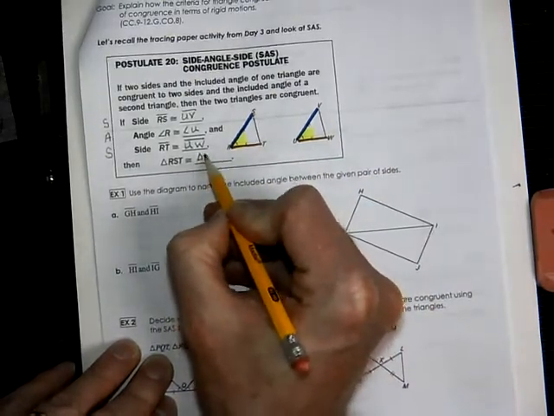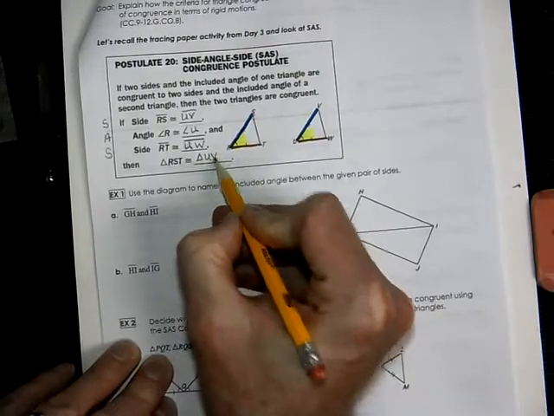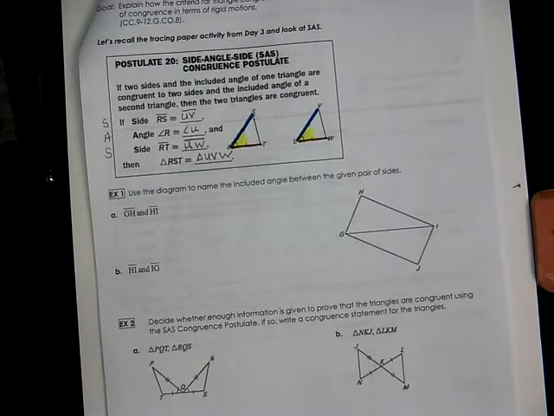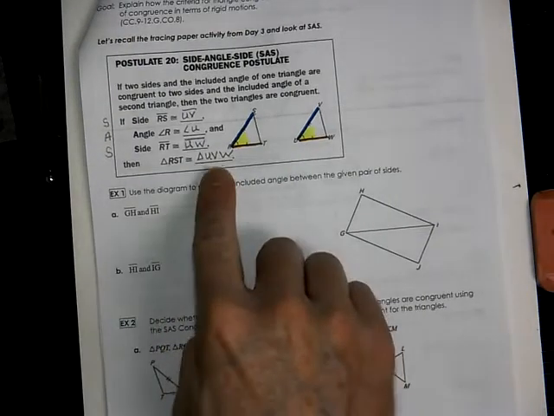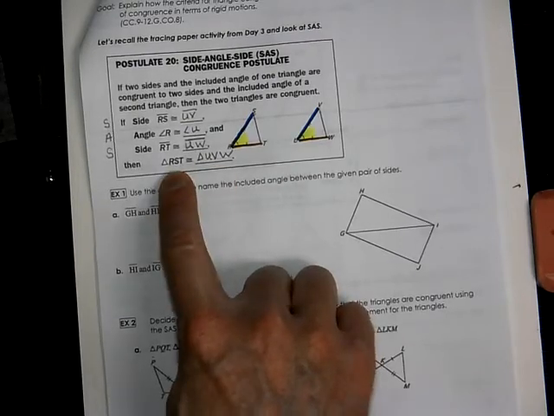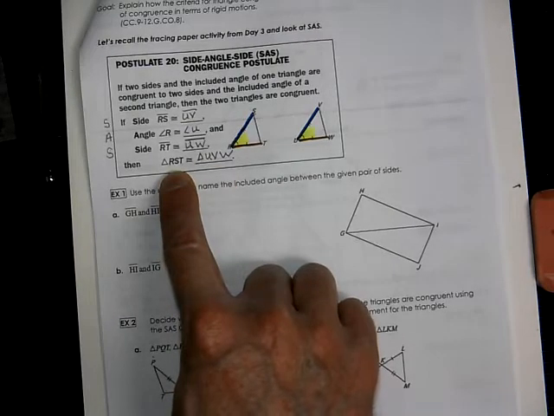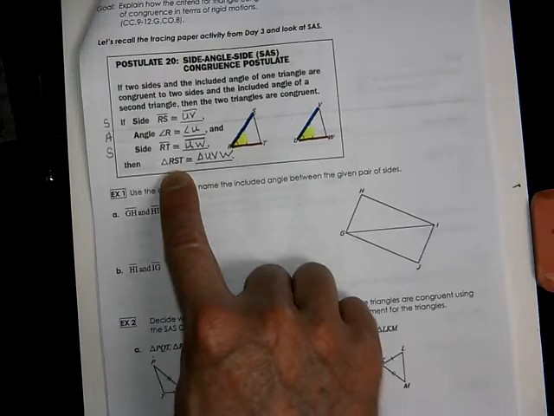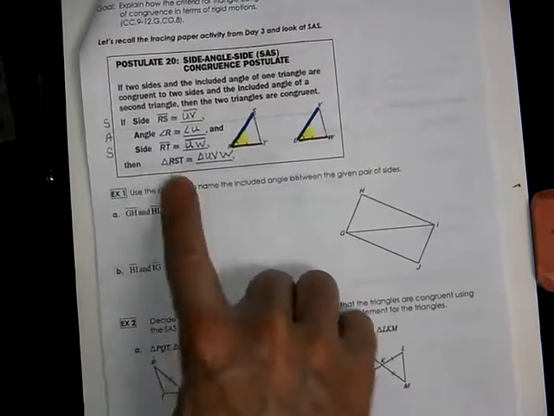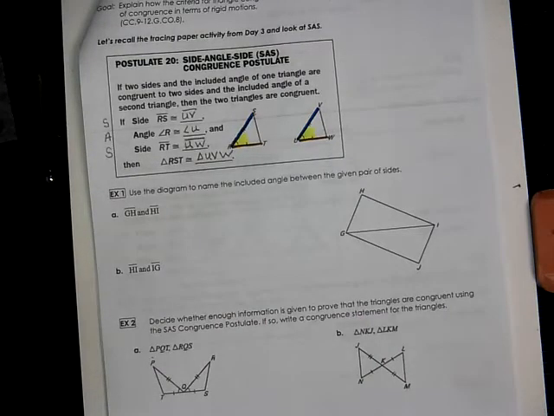So triangle UVW. Notice that the order that you put the second triangle is very important. It has to match the same corresponding order you used in the first triangle. There are 6 correct ways that you could have named that congruent statement.